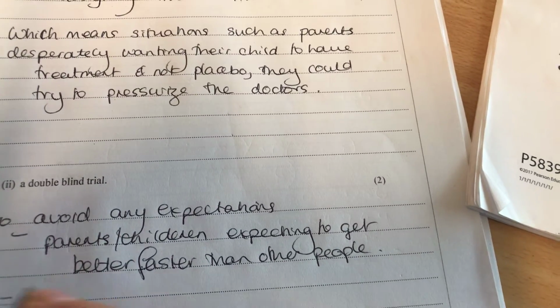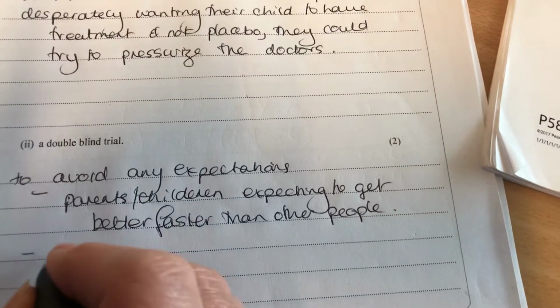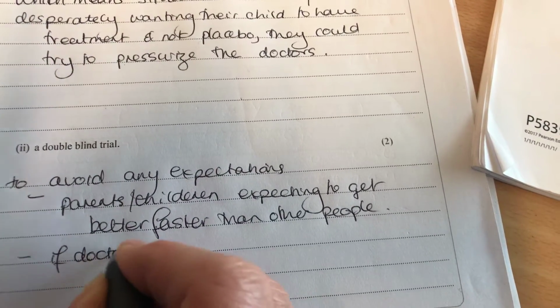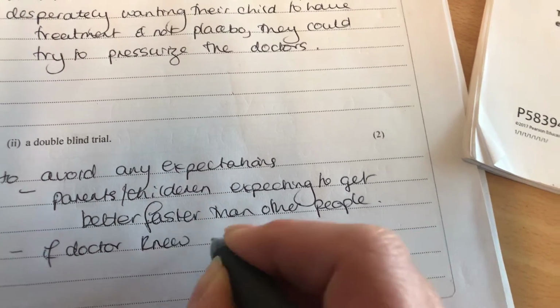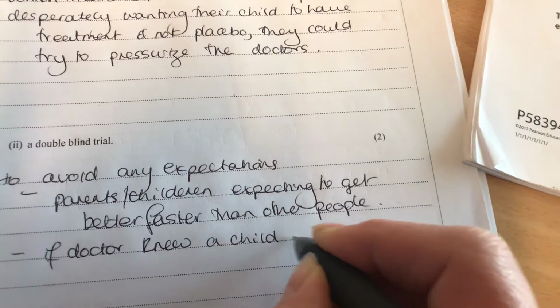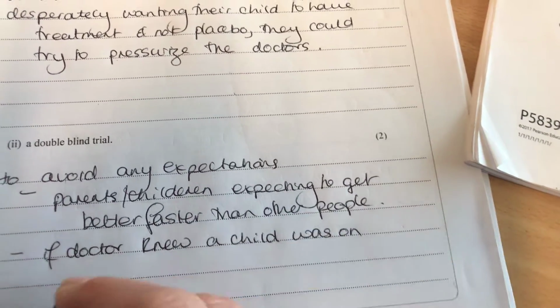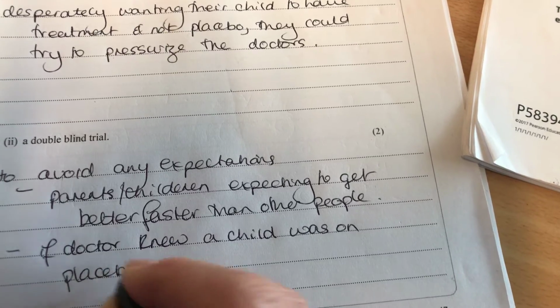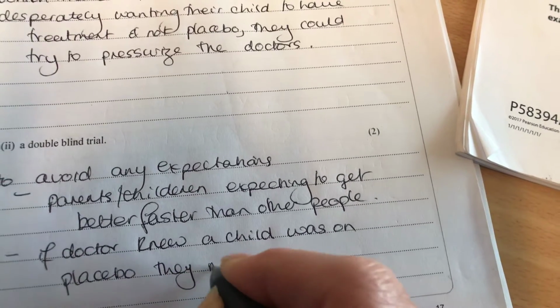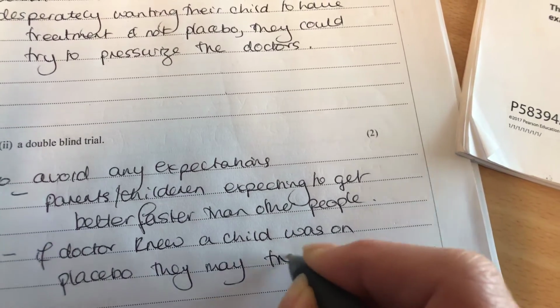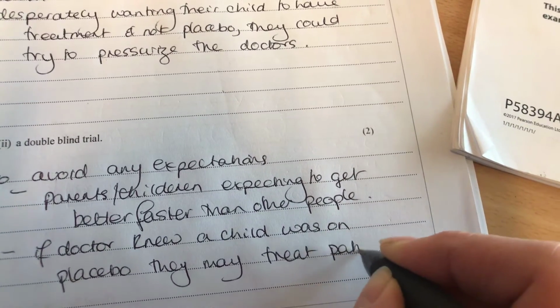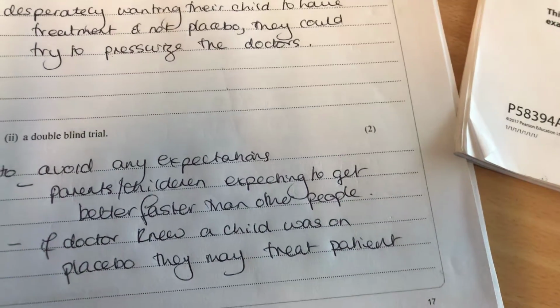to ensure, so if you were a doctor, so if the doctor knew a child was on the placebo, they may treat them differently. Even unconsciously.